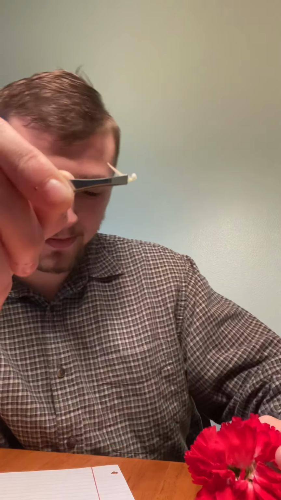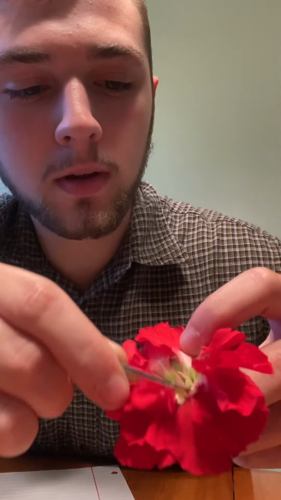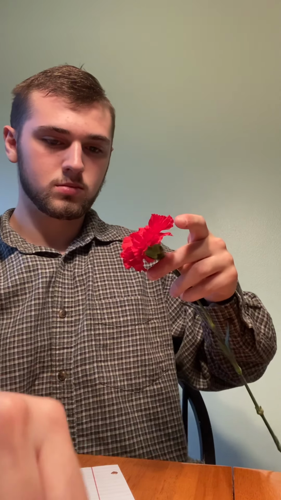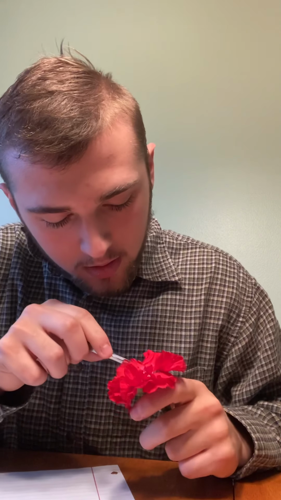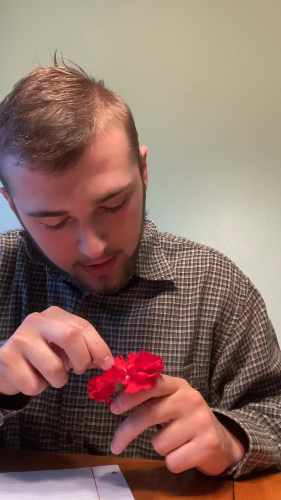All right. Now there is a filament right there. It came from right there in the flower. Now the filament is still supporting the anther. The top of that is the anther. So as you can tell, this part is the filament. This part is the anther.